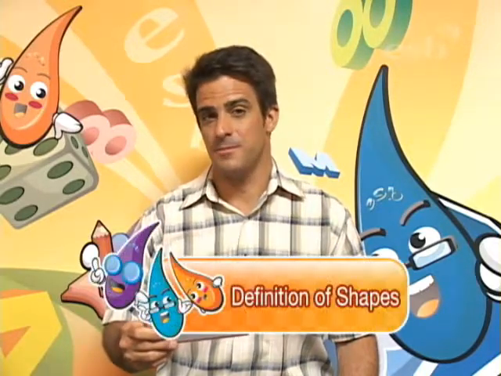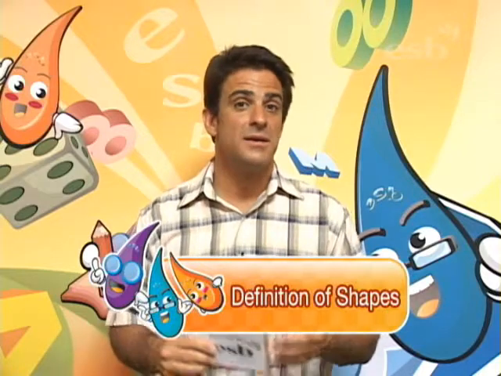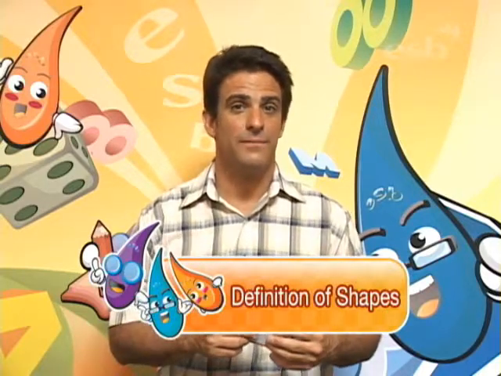We're going to look at something new. That's right. Our lesson today is called Definition of Shapes. We've been looking at measurements, haven't we? Yes, we've looked at a lot of interesting and important things about measurements. Now it's time to look at shapes.